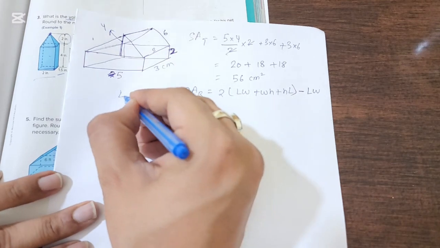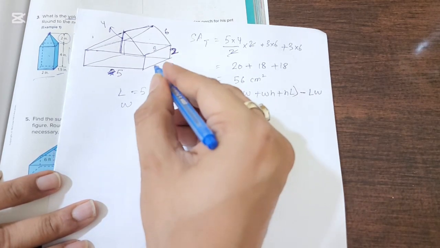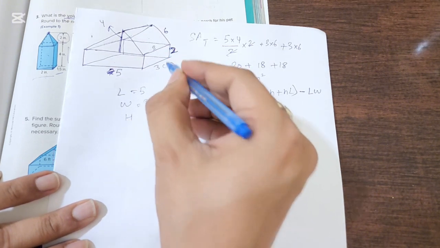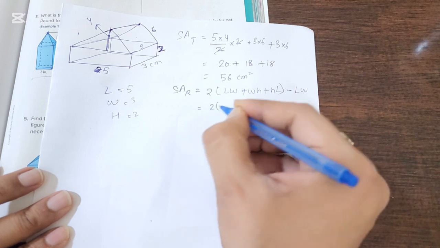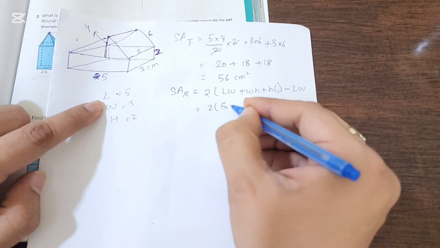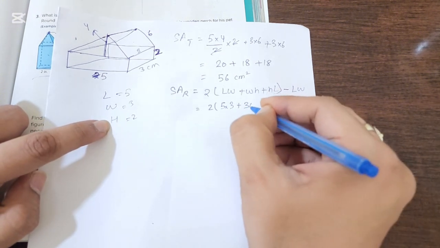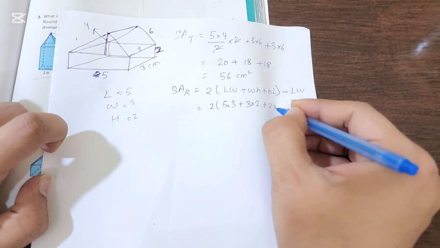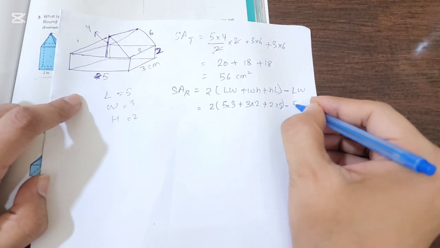Here, what is the length, width, height? Length is 5. The width is 3. And the height is, check here, the height is 2, right? Just put the numbers here and finish. So 2 times length width is 5 times 3, 5 times 3 plus width height is 3 times 2, plus height length is 2 times 5, minus the length width, that is 5 times 3. Simple.